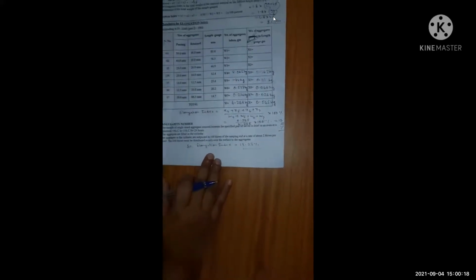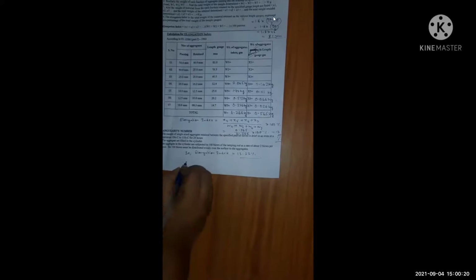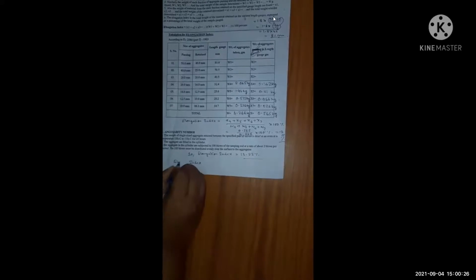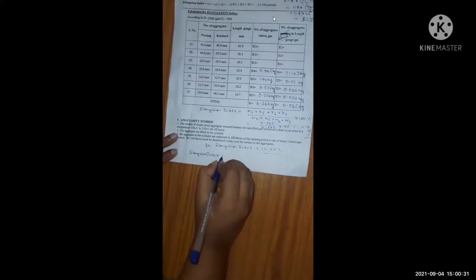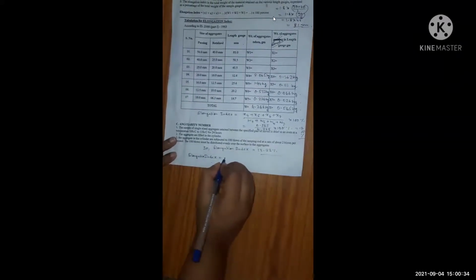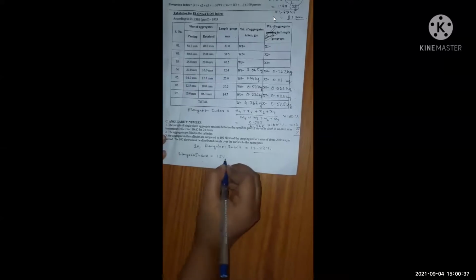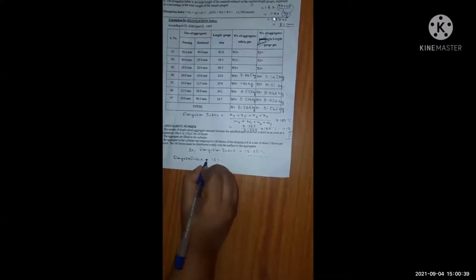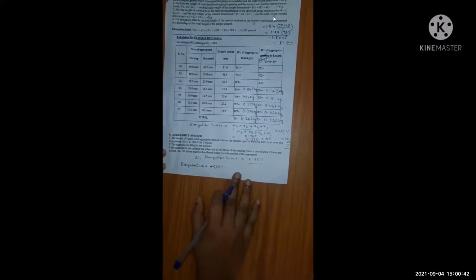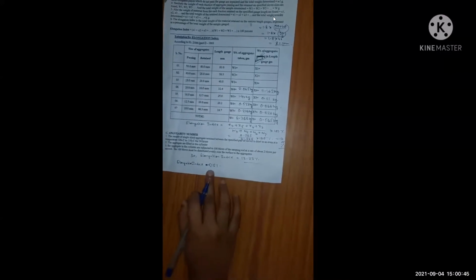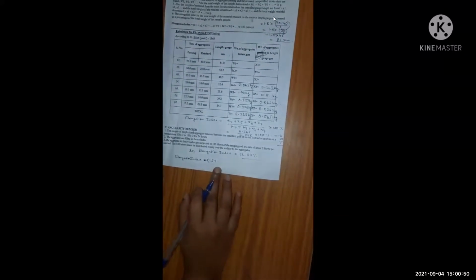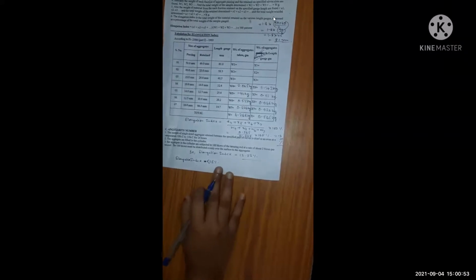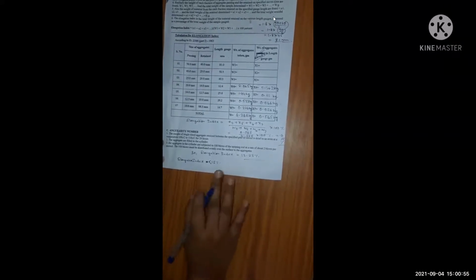Elongation index of coarse aggregate should not be more than 15%. So the elongation index should be less than 15% for pavement, either bituminous or non-bituminous.